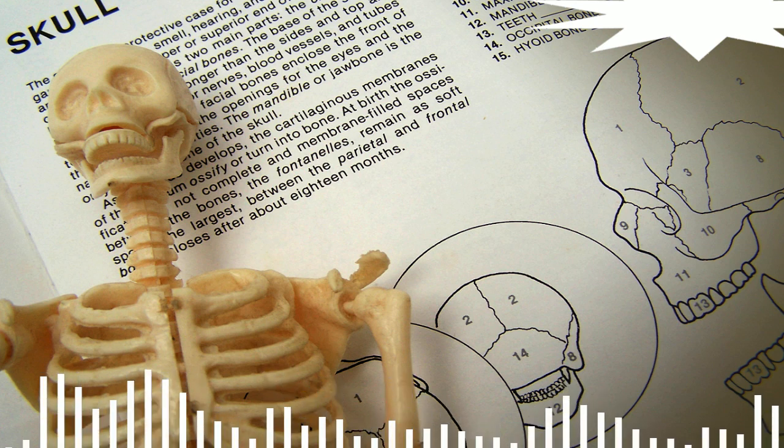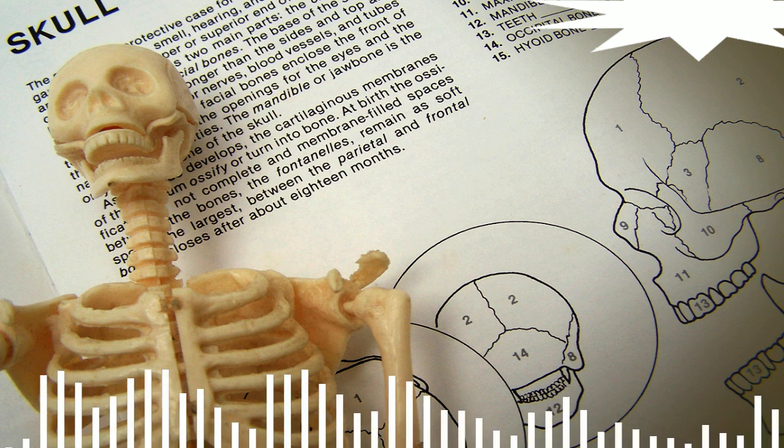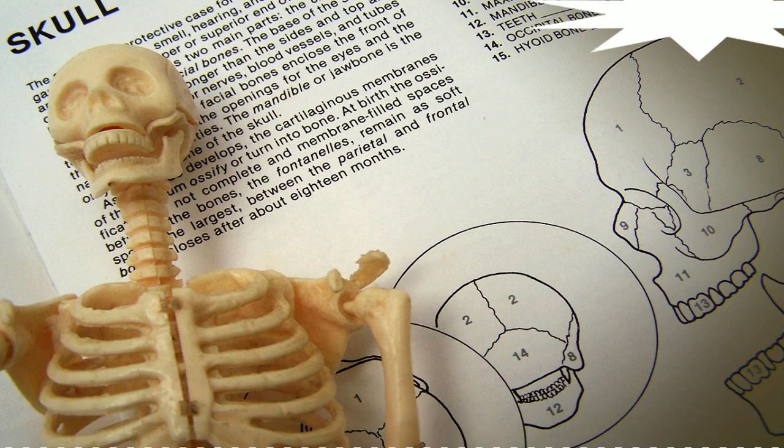The term anatomy is derived from the Greek word for dissection. Today this is the name of the science that studies the shape and structure of organs, systems of the body and the body as a whole.